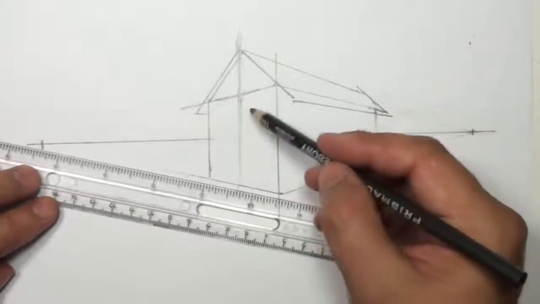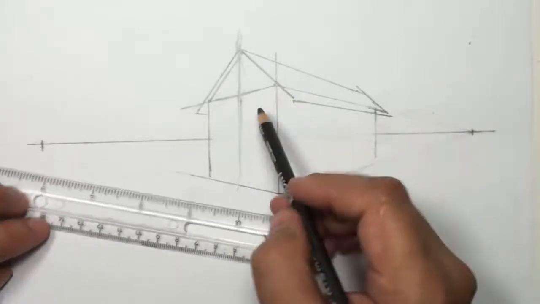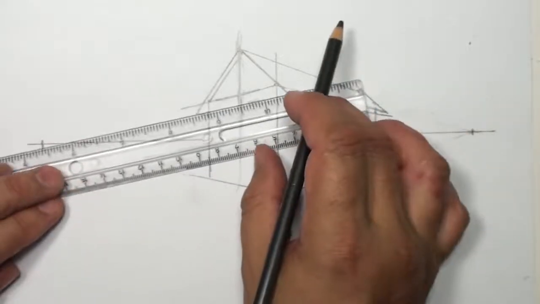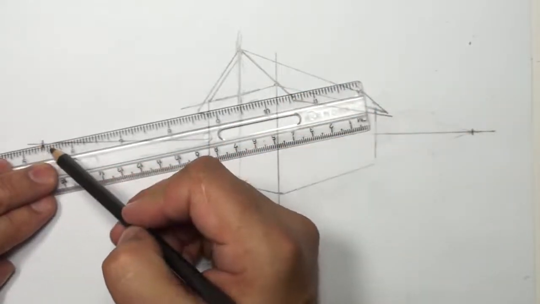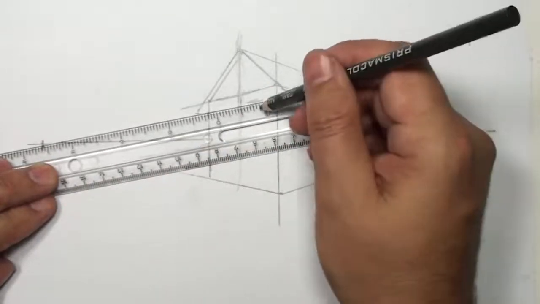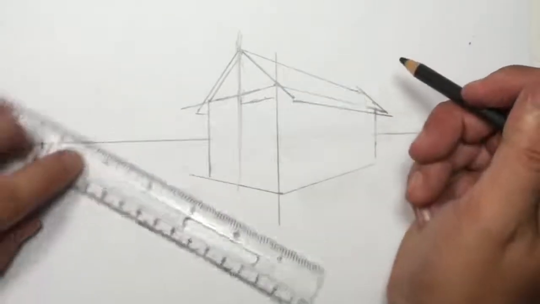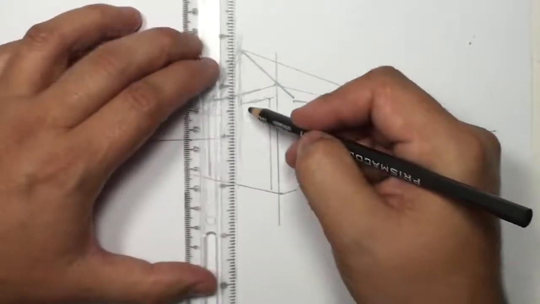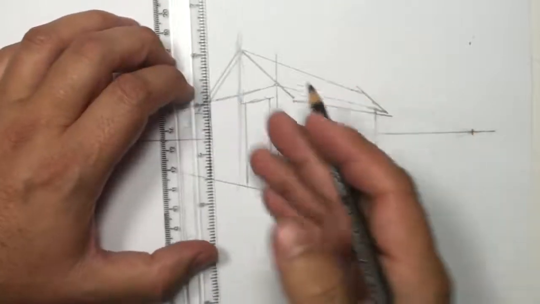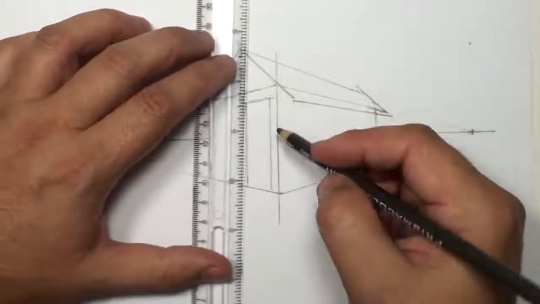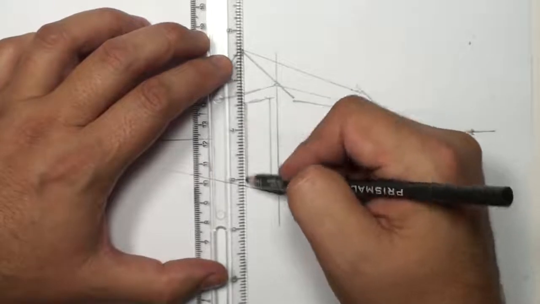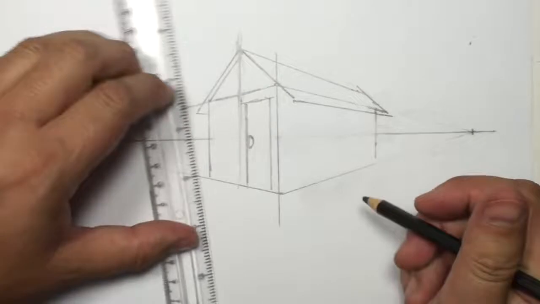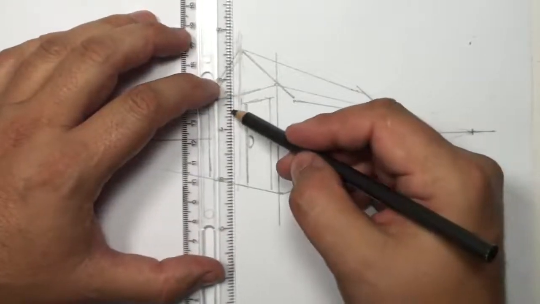Okay, now let's put a door right in here. What we need to do, this is the bottom of the door. Let's say the top of the door is going to be right here. So we line up with our perspective point and draw a little line right there, and then come in and draw the sides of our door straight up and down. Okay? And if we want, we can draw a little circle there for our doorknob. Okay, and then let's do the same thing. Let's put a little window by our door.